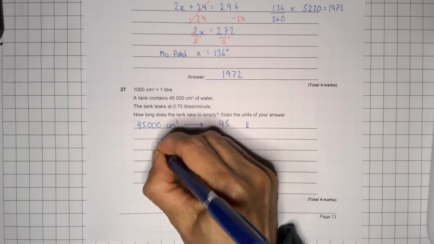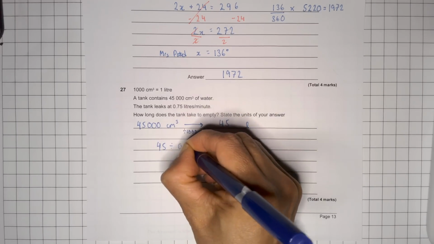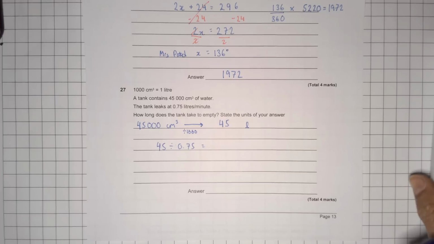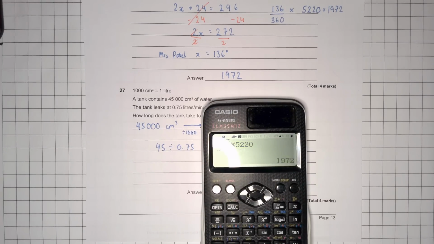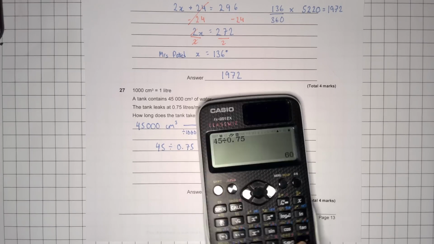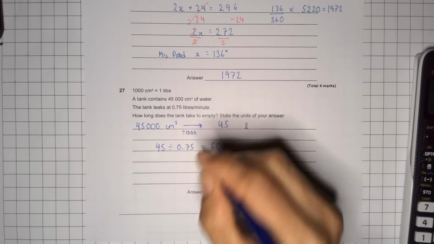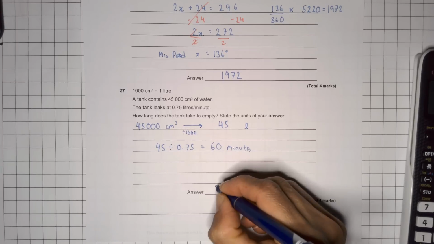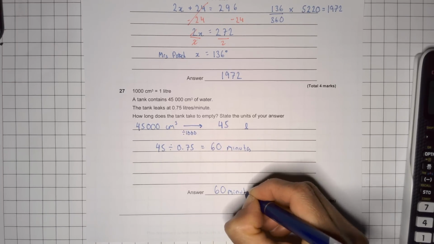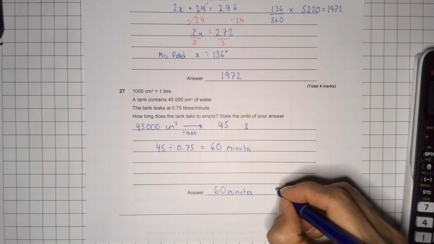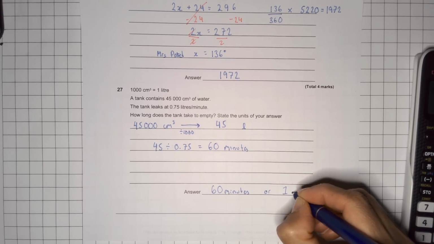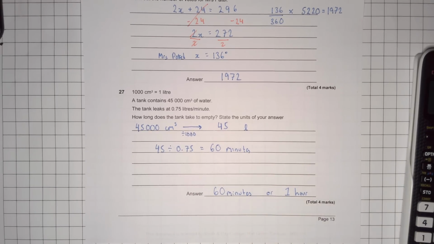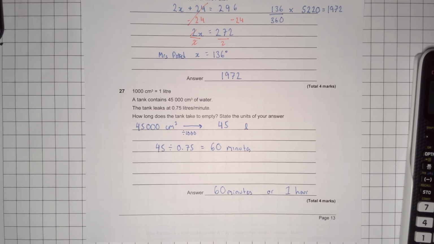So we have 45 divided by 0.75. Definitely need a calculator for that one. So 45 divided by 0.75. And when we do that, you get 60. Okay? So the answer was 60. Now because this one here is in minutes, your answer could be 60 minutes. Or if you wanted to, you could have said 1 hour. Or you could even give your answer in seconds or something. But the point is you must say what your working is. Is it minutes, hours, etc.